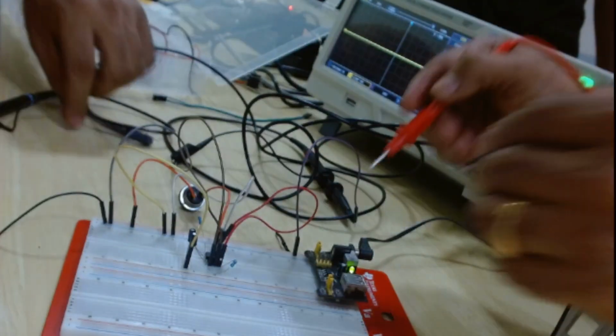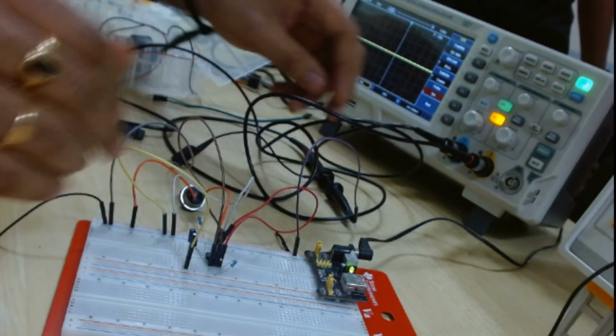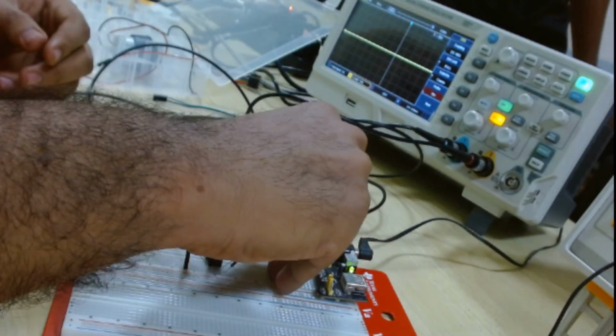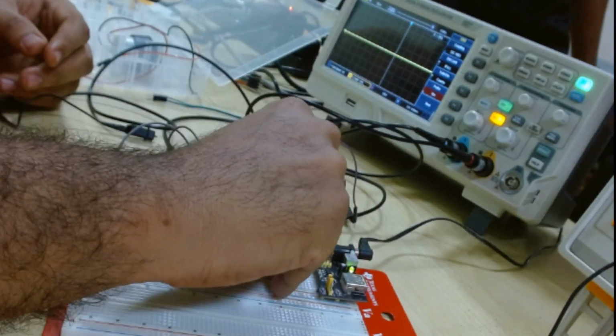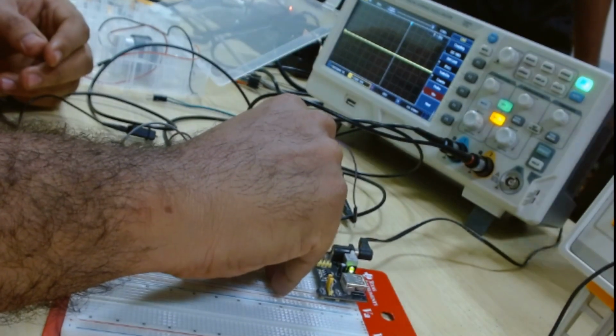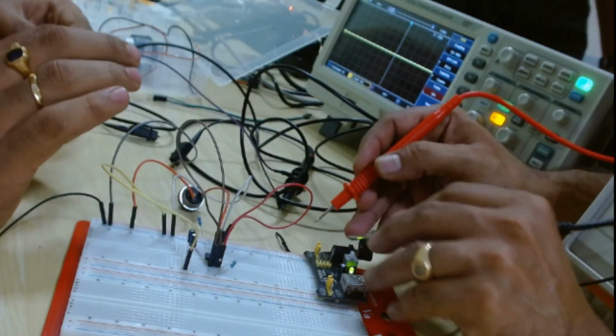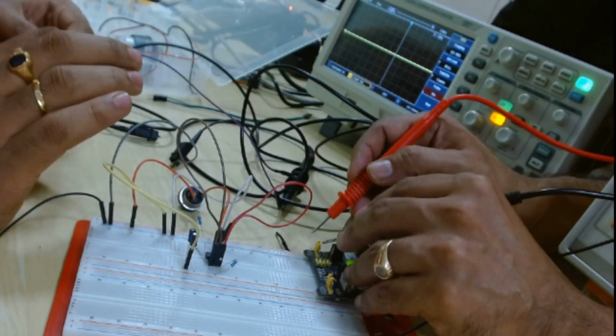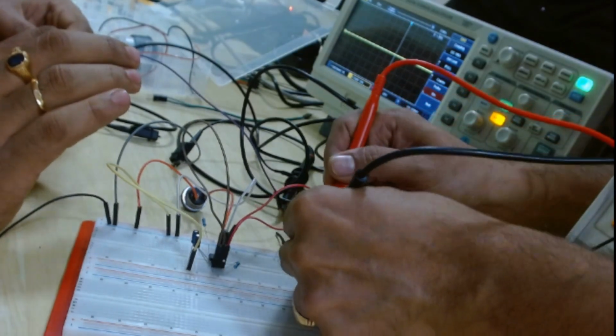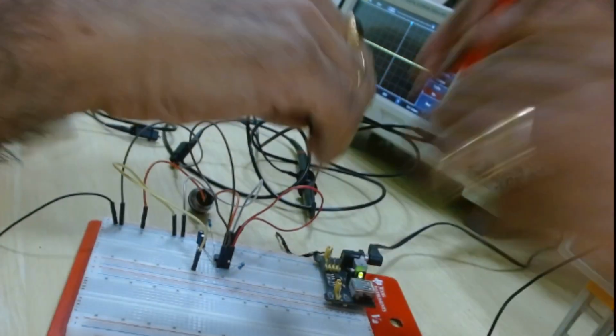Yes, now you check. No, it is still the same. I am not getting voltage here. There is no voltage in the probe. It's coming forward. Hold it.